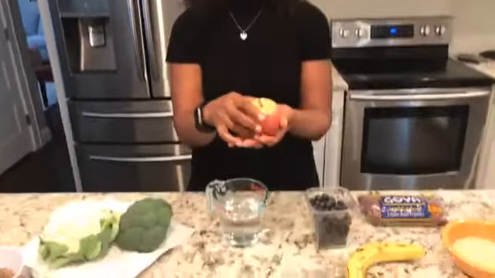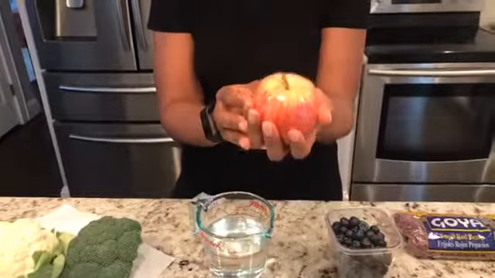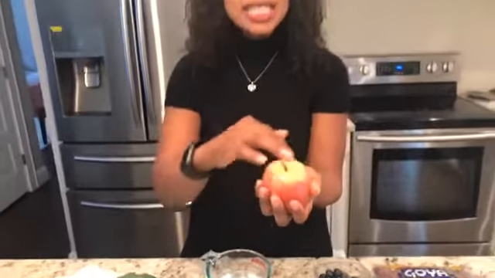Think of an apple. This is an example of soluble and insoluble fiber. The skin, that's insoluble. The fleshy part behind it is soluble. So just eating one apple gives you 5 grams of fiber, and it's insoluble and soluble.